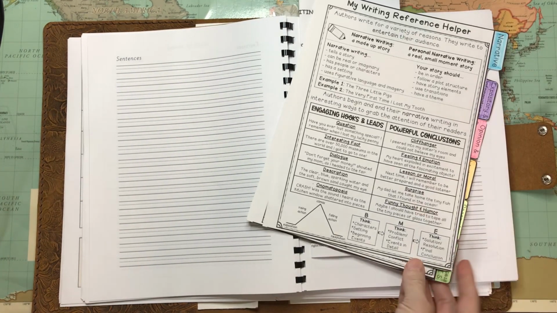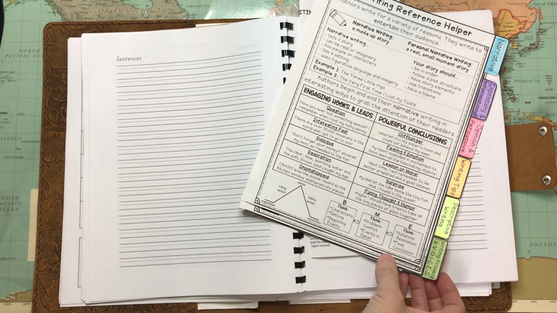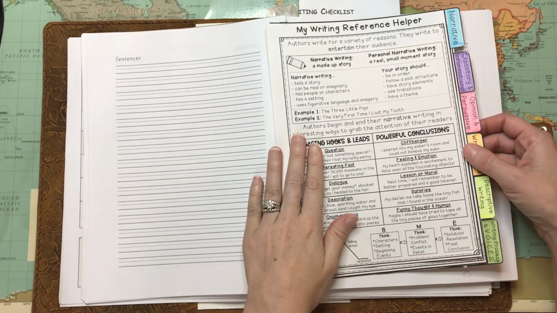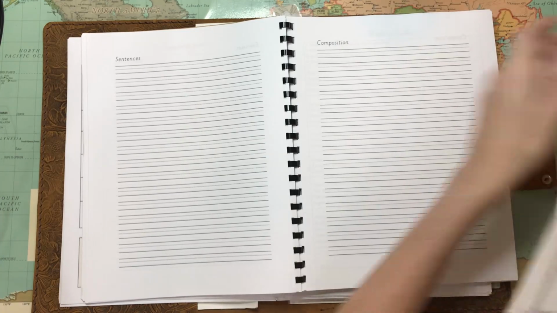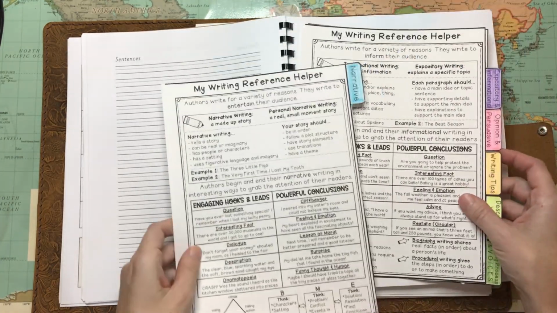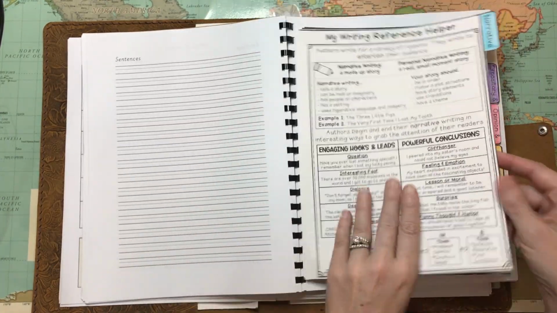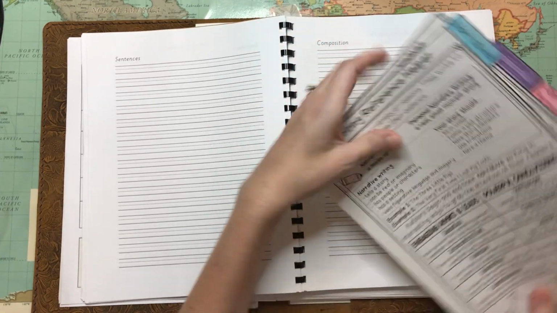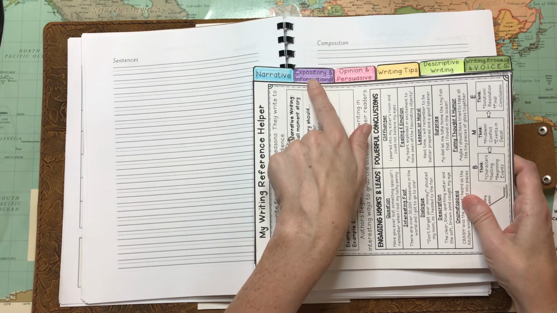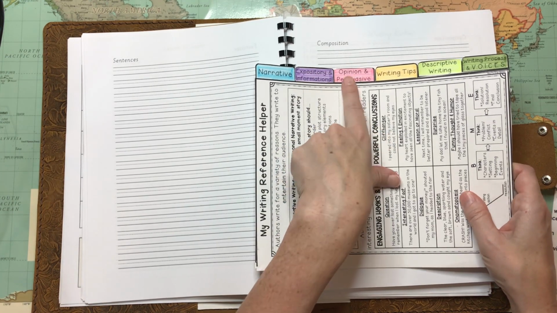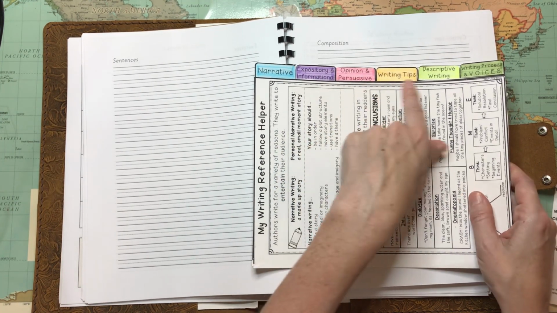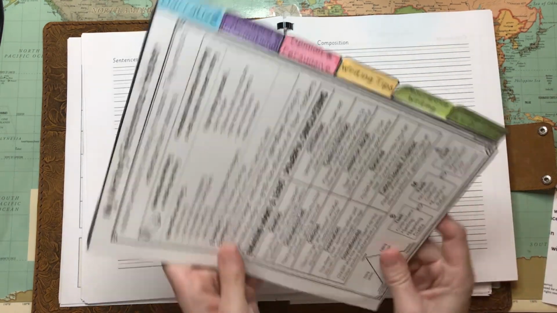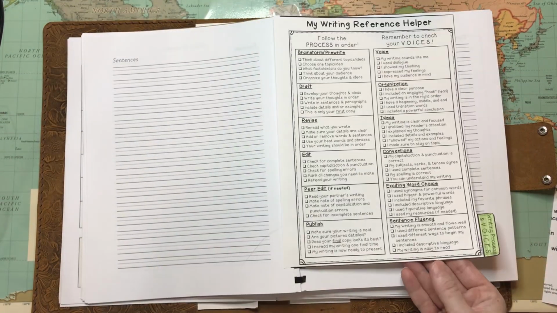So I think I've shown this before, but it's been years. And I will try to find it. I bought this off of TPT. And it's called My Writing Reference Helper. And I just printed it out on cardstock. And look, if they were writing a narrative, an expository or informational writing, opinion and persuasive piece, writing tips, descriptive writing, and writing process and voices. Look at this.